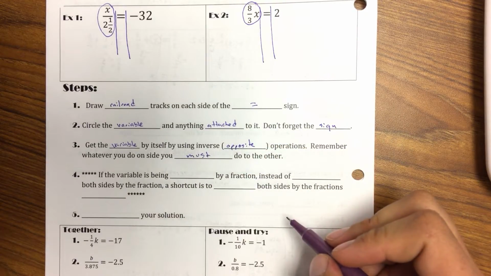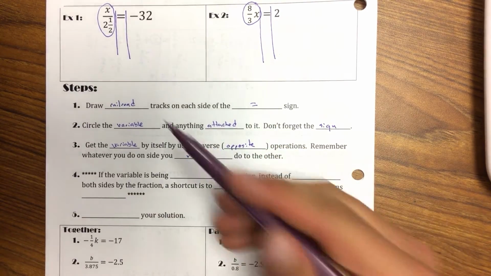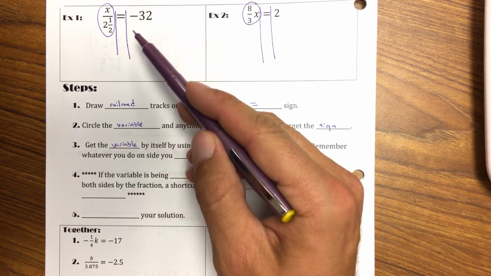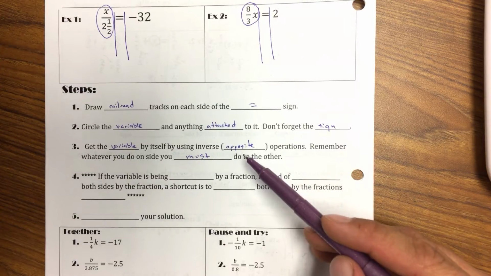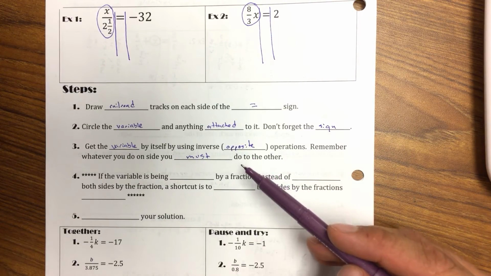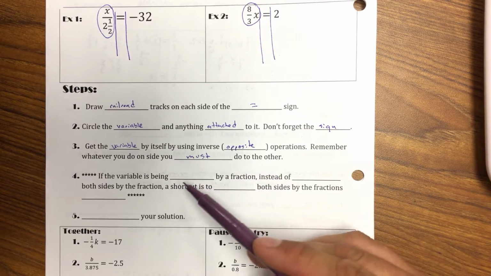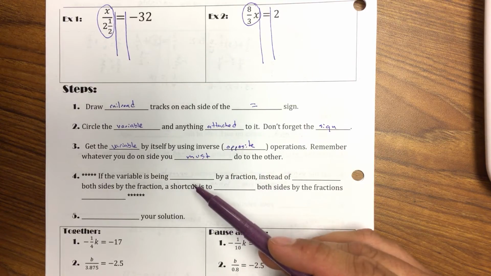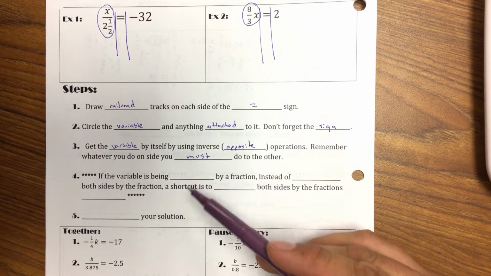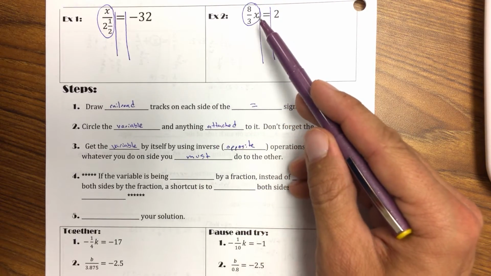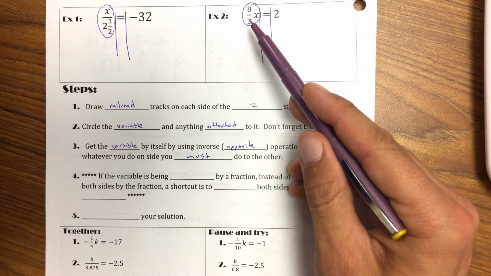All right. And most of you are pretty good at doing that. Very rarely do I see someone times by 2.5 on the left and forget to do it on the right. But I'm going to put it in the steps because it's important that you remember to do that. Okay, so I've got step 4 right here. This is a special situation. This step is only if we're multiplying a variable by a fraction.